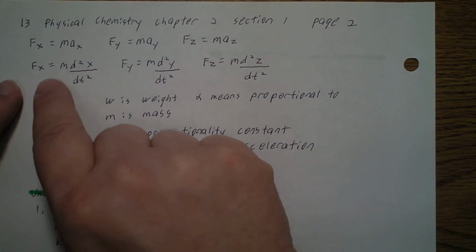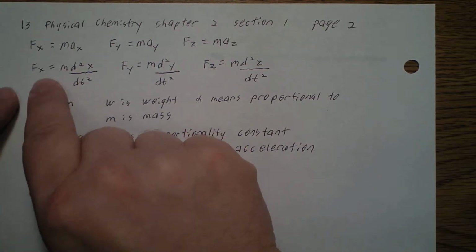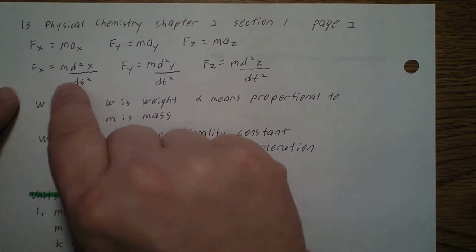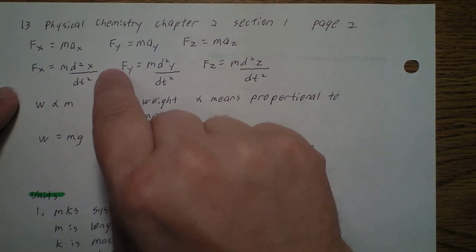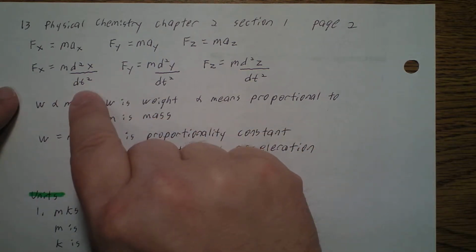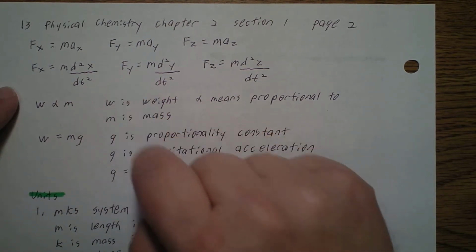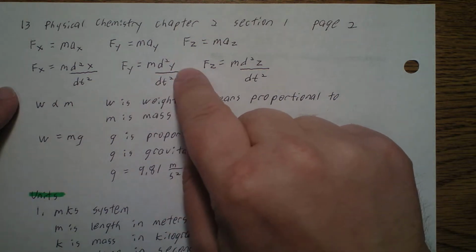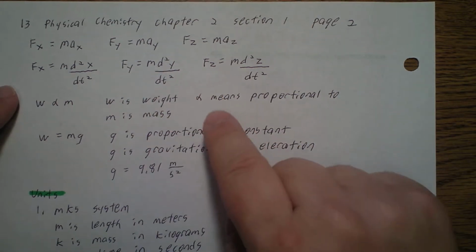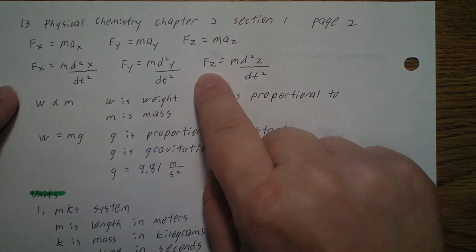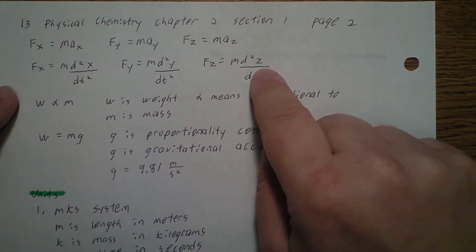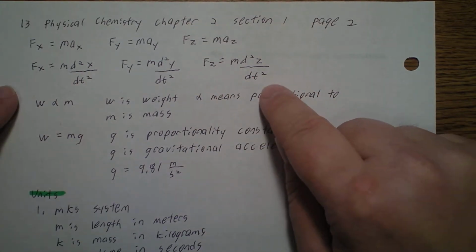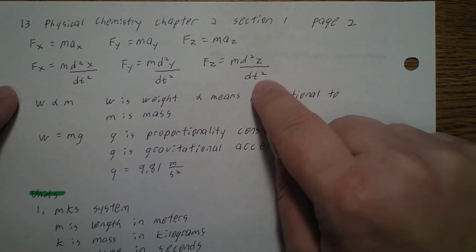So using the same substitution on the previous page, the x component of the force is equal to mass times the second derivative of the x position with respect to time. And the y component of force is mass times the second derivative of the y position with respect to time. And the z component of the force is mass times the second derivative of the z position with respect to time.